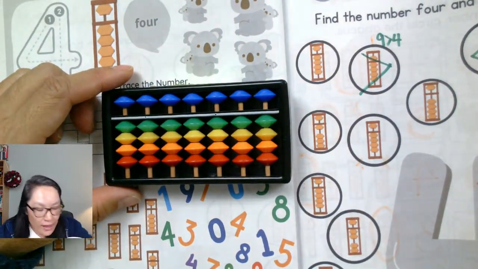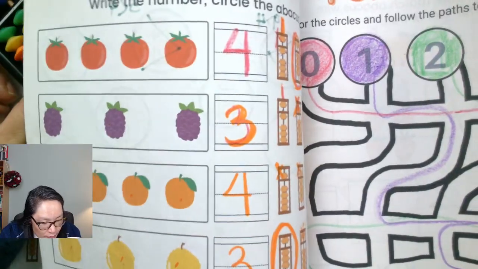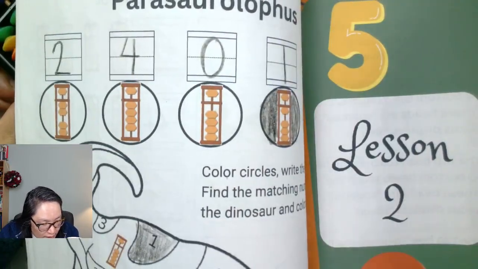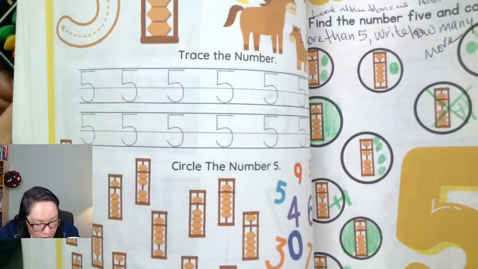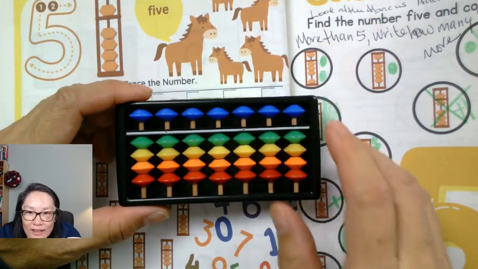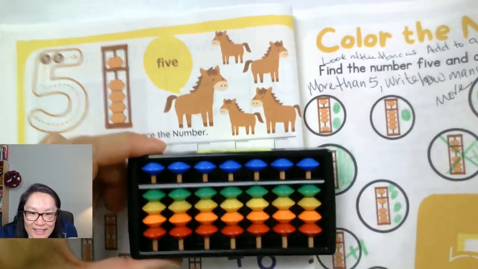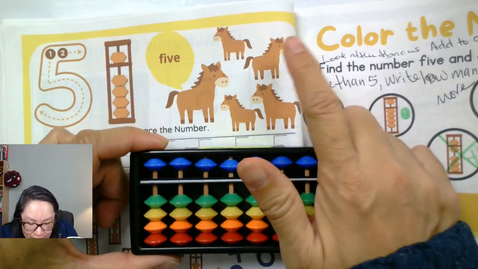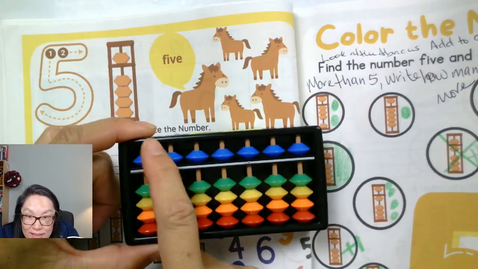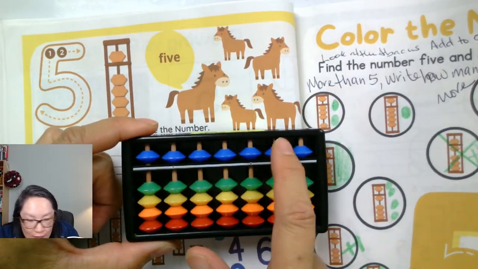Okay, and then we know what 5 looks like. We're just looking at my book that I created for preschool children. This is 5. We have 5 horses. 1, 2, 3, 4, 5. So this, with the top bead, is a value of 5.